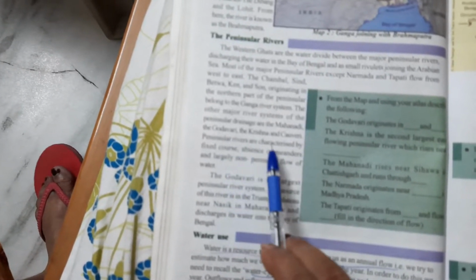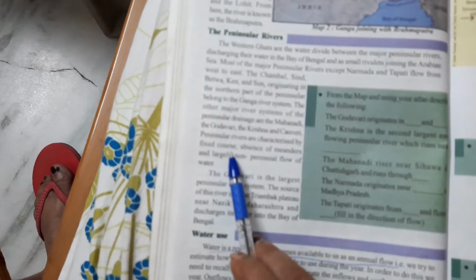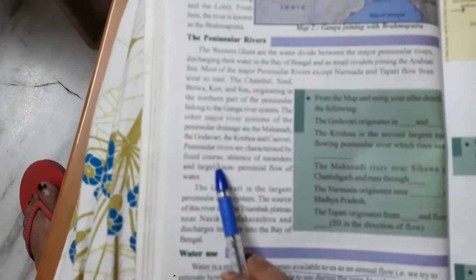Peninsular rivers are characterized by fixed course. They have a fixed course, absence of meanders, and tributaries largely non-perennial. Non-perennial means they have water only in the rainy season, because their source of water is not glaciers or ice caps. So they depend on the rainy season. So they are non-perennial. Their courses are fixed. They originate from the Western Ghats and flow towards the Eastern Ghats except Narmada and Tapti.